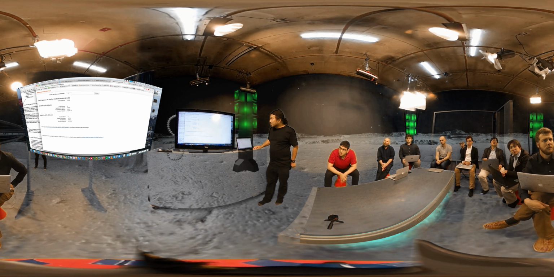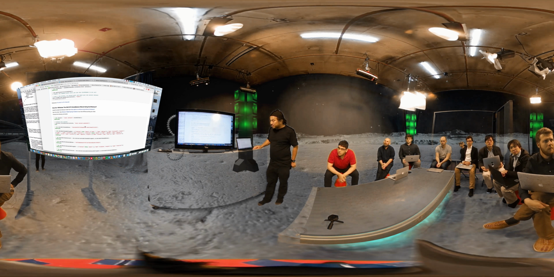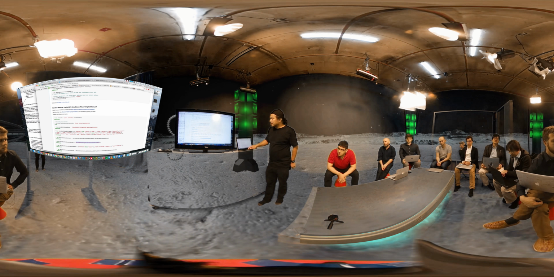That was the main DAO refund, and then there's an extra balance refund, and it's at this address.